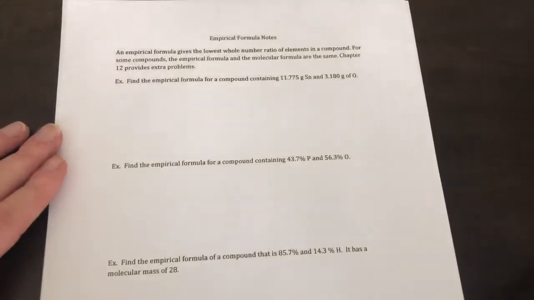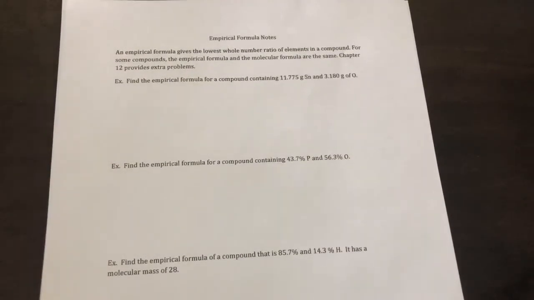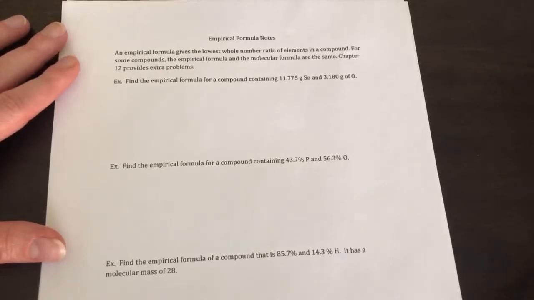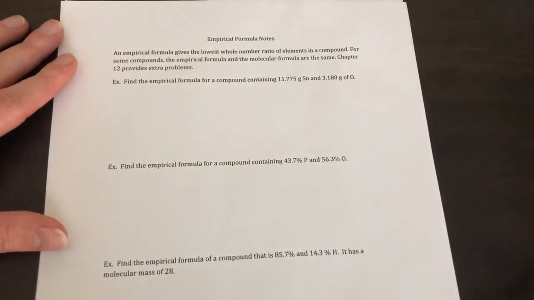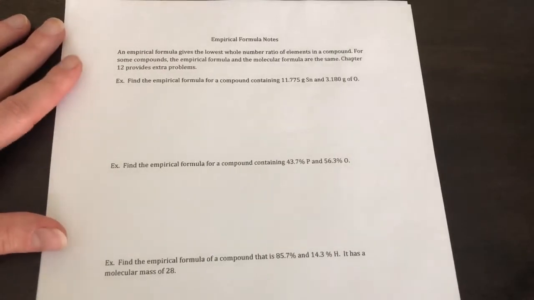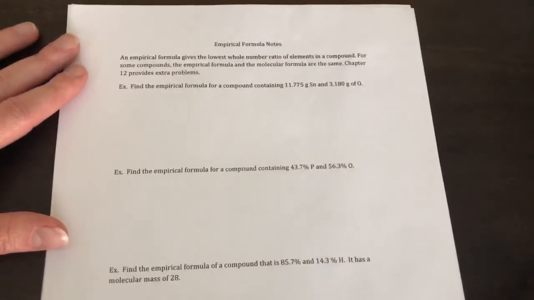Okay guys, so this is going to be our last set of notes that go with test 3 material over moles, percent composition, and empirical formula. So this is your empirical formula notes. An empirical formula gives the lowest whole number ratio of elements in a compound. For some compounds, the empirical formula and the molecular formula are the same.